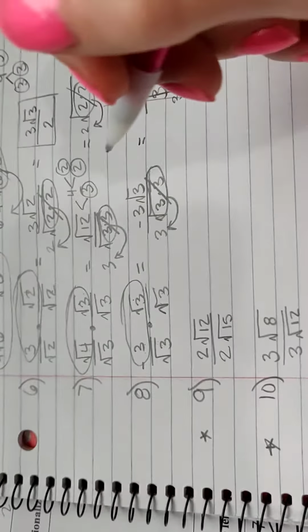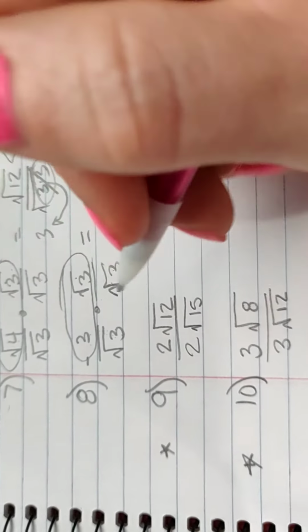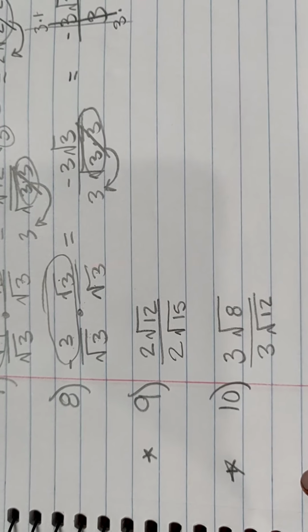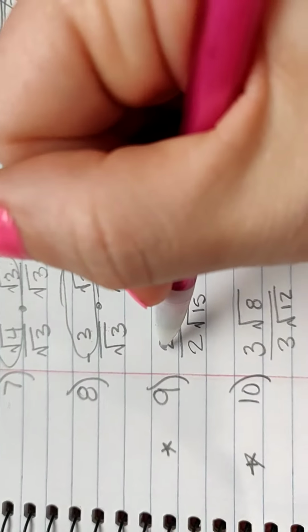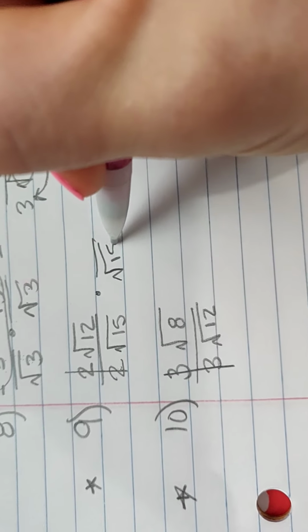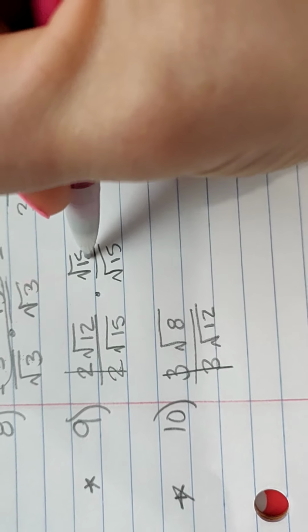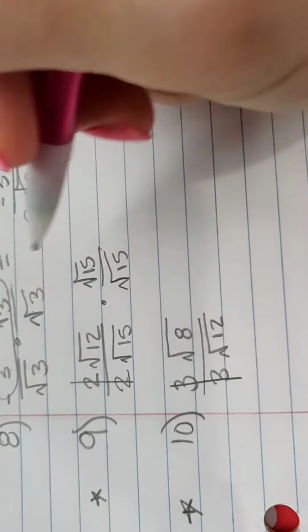Okay, moving on to number 9. Let's see. Ooh, this actually isn't so bad. Neither is 10. Look, we have two numbers that are the same on the top and bottom. Those cancel out, and those cancel out. Who would have thought we'd be doing 9 and 10 at the same time? All right, so looking at number 9 here, we got to get rid of that 15 on the bottom. So square root of 15, square root of 15. Oh, yucky, this is going to be a little bit of work.